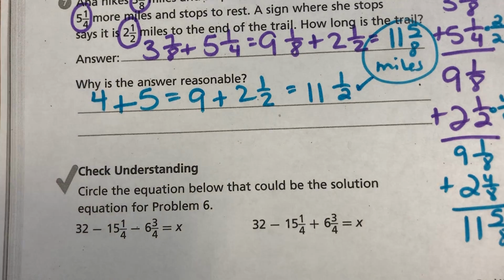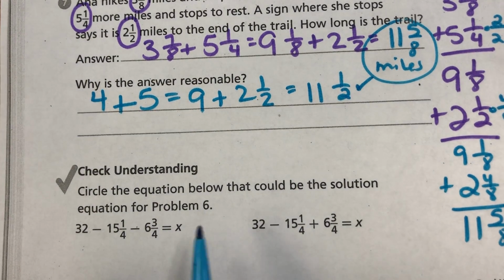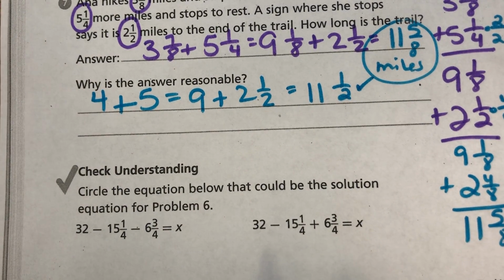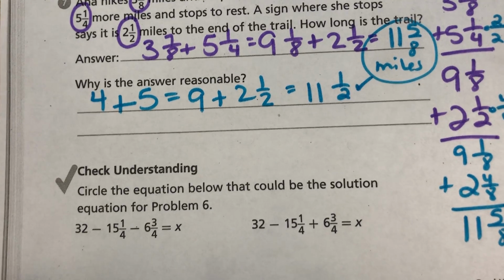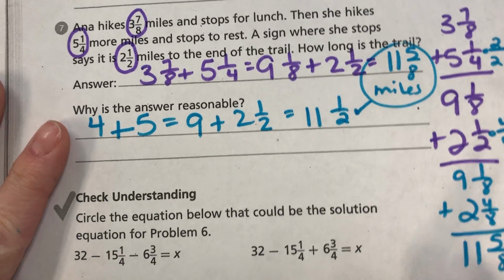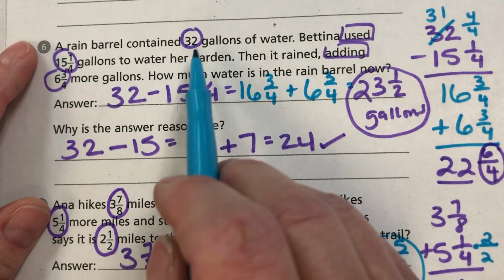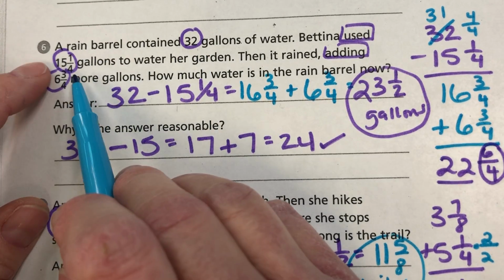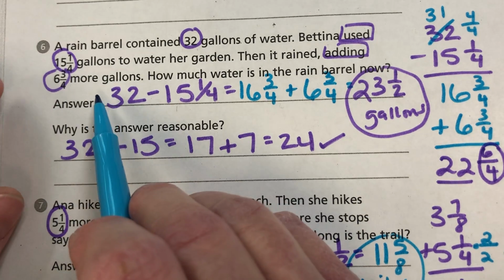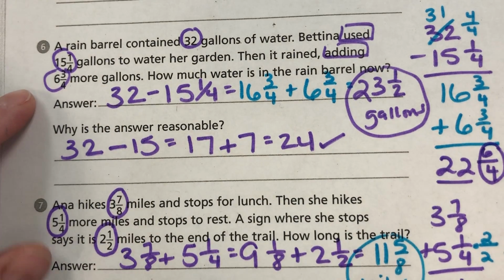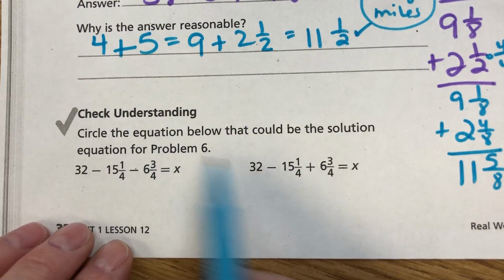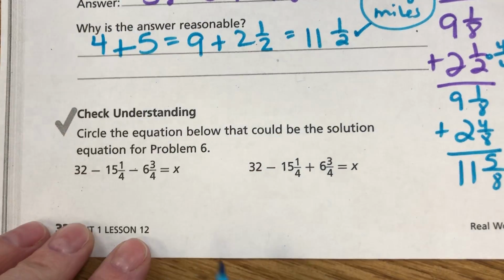The last problem on here, the check for understanding, says circle the equation that could be the solution equation from problem 6. So when you look up at number 6, it says the rain barrel contained 32 gallons. We used 15 1/4 and then added 6 3/4 more. So in looking at this, I want to know which one of these matches that.